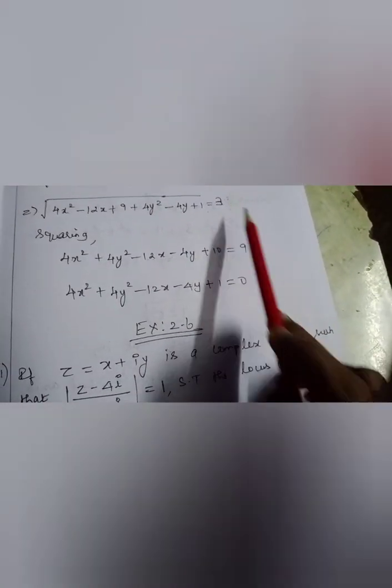So I'm getting it to be 4x² + 4y² − 12x − 4y + 10 = 9. And this time, because when I'm squaring, this 3 will become 9. So I have taken this to the other side. So I have got the answer to be 4x² + 4y² − 12x − 4y + 1 = 0. Now we are moving to exercise 2.6.